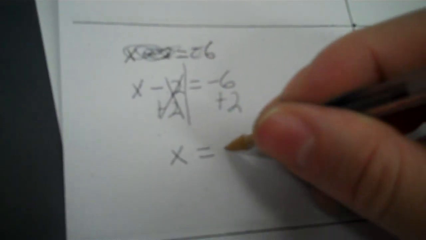Okay, you're solving for x, so make your wall. So I have a 2 over there with the x. Between the x and the 2, we have a minus, so we're going to plus 2 to the negative 6. So I line up my equals. I have x all by itself. Then I'm going to take negative 6 plus 2, and that's negative 4.